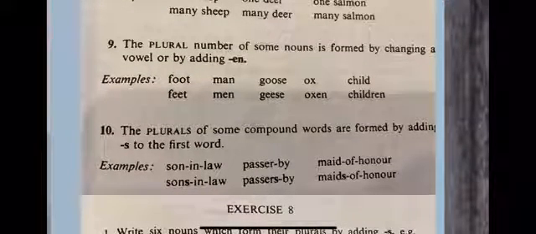Then the last rule, the 10th rule, is that the plurals of some compound words are formed by adding s to the first word. Like son-in-law, sons-in-law. We will not say son-in-laws. That's wrong. Sons-in-law. Passerby, passers-by. Maid of honor, maids of honor.